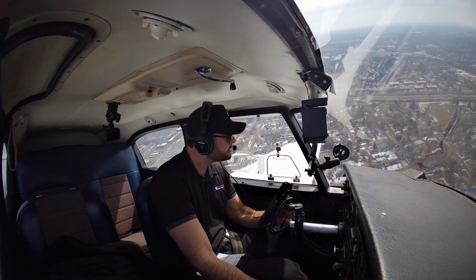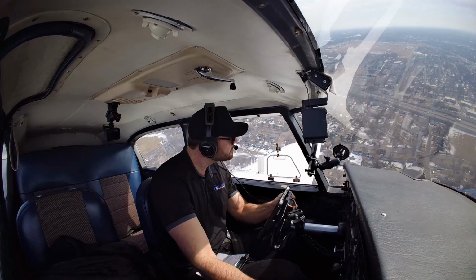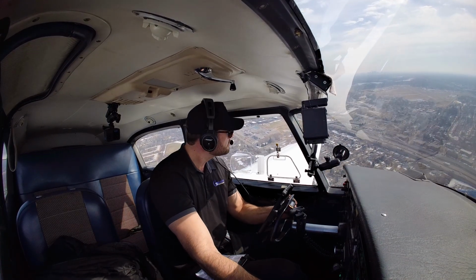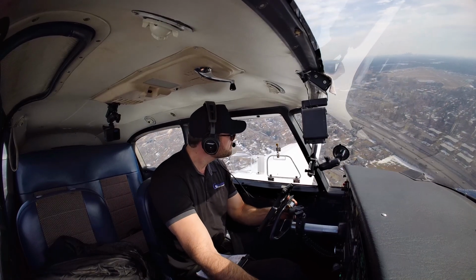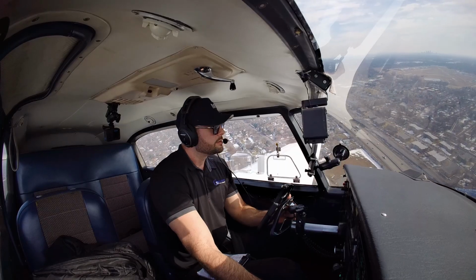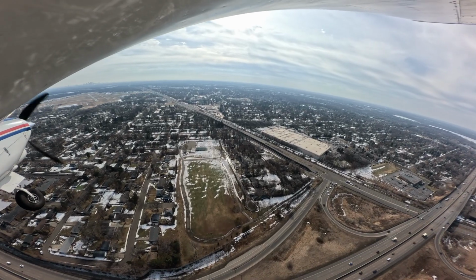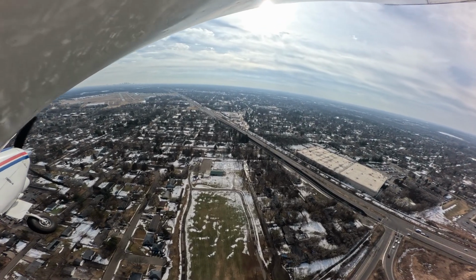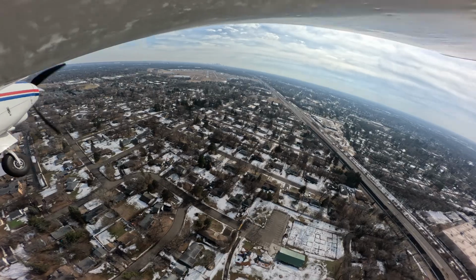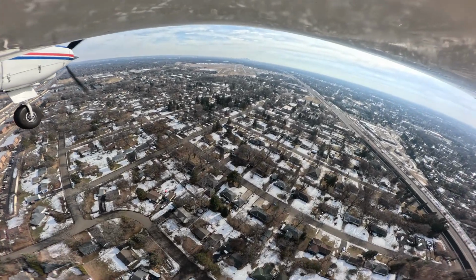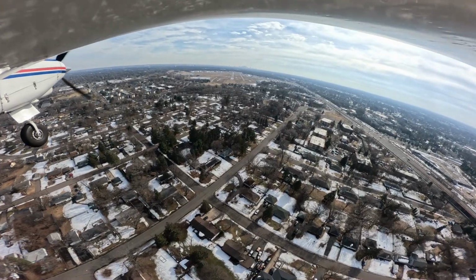Keep that nose down, getting pushed around. And we'll crab into the wind. One, two, three. So we've got 2 notches of flaps down.